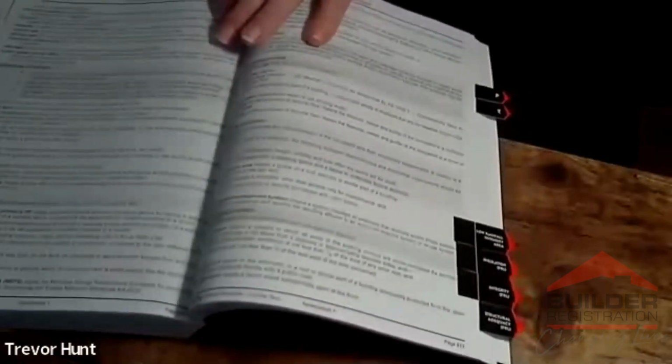So after that one, then I just go to page 509. On page 509, I'm putting in freeboard.